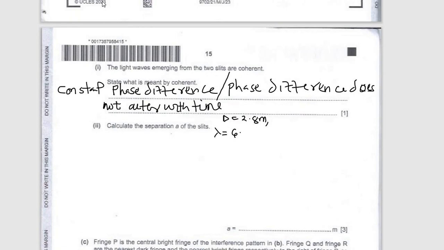We are looking for A, and X is not specifically given.